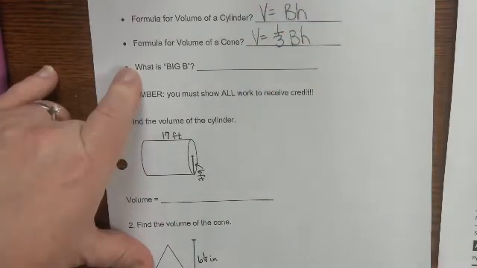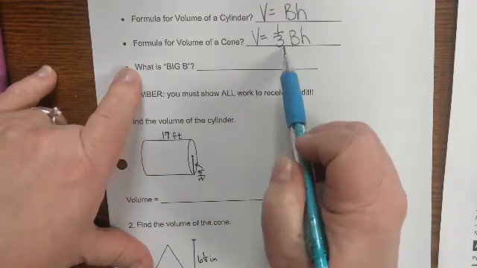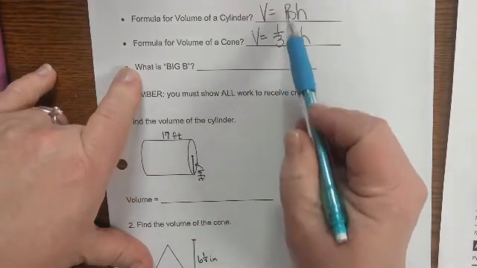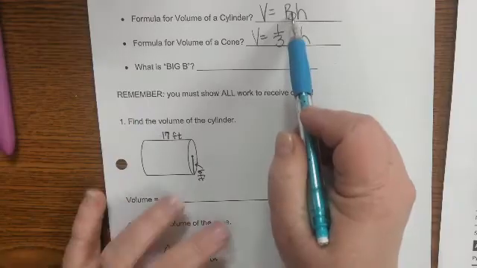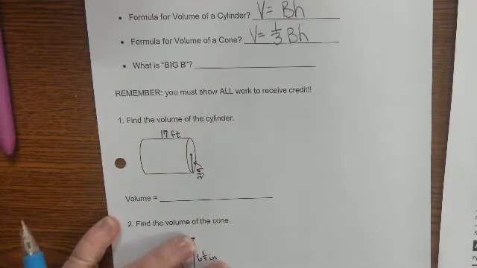So if a cylinder and a cone are the same height and have the same base, in other words, they have the same radius of their base, which is that circle, the cone will hold 1/3 the volume of the cylinder, or you could say that the cylinder will hold 3 times the volume of the cone.